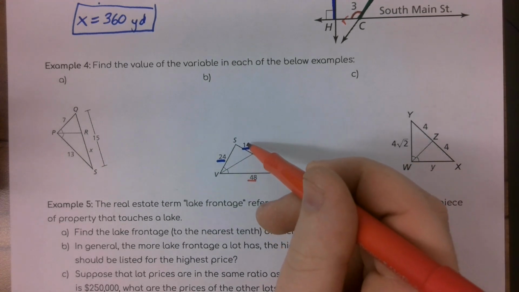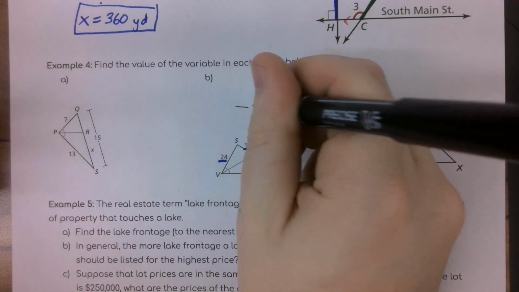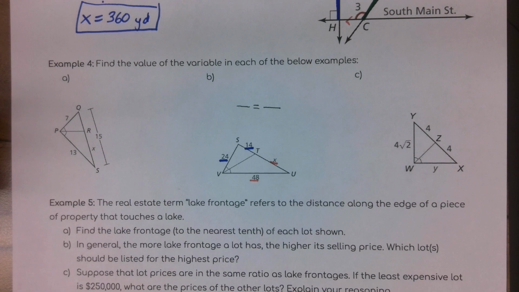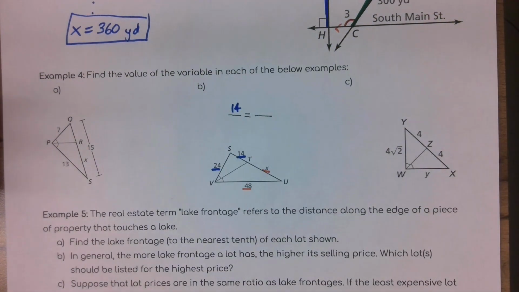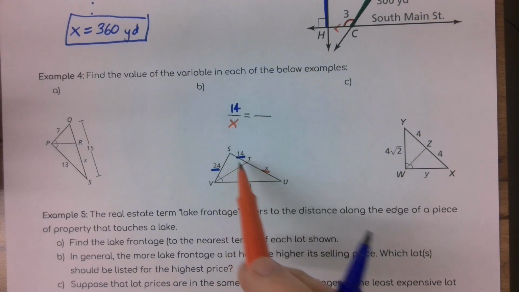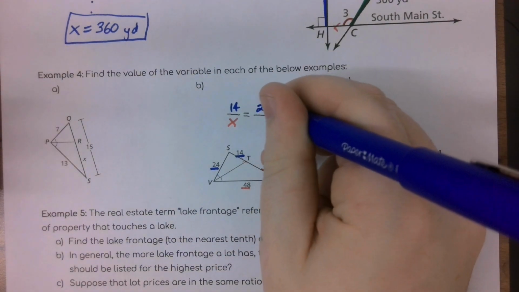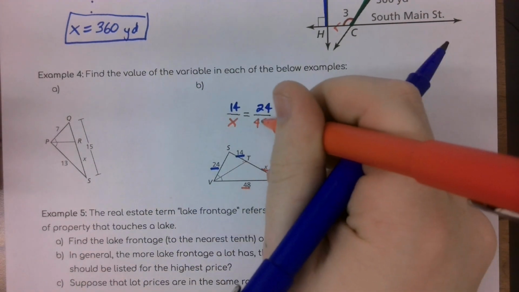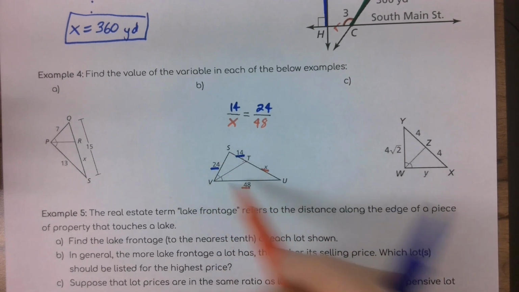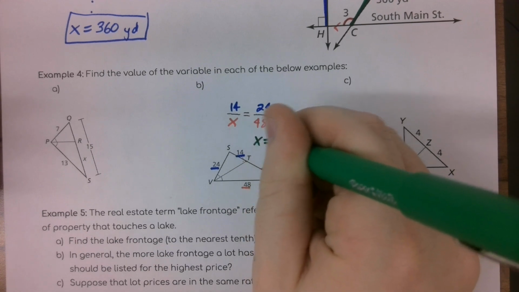You get to choose whether you want to do 14 over 24 equals x over 48, or you could do it like I like to do it, which is to compare 14 to x, the small chunk of the divided side divided by the big chunk of the divided side, equaling 24 over 48, the small whole side divided by the big whole side. When we cross multiply and solve this, you're going to get x equals 28.